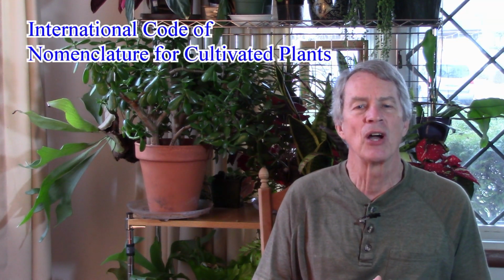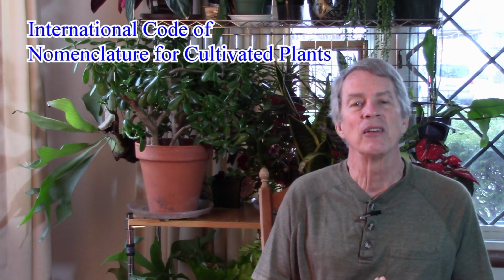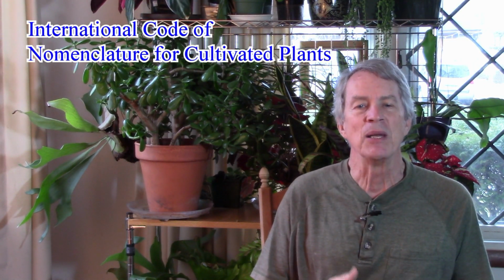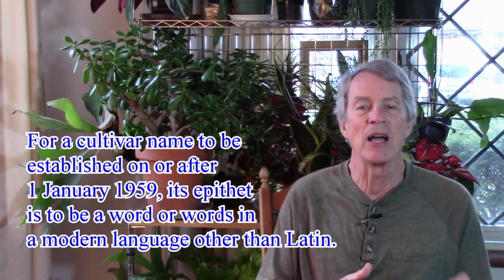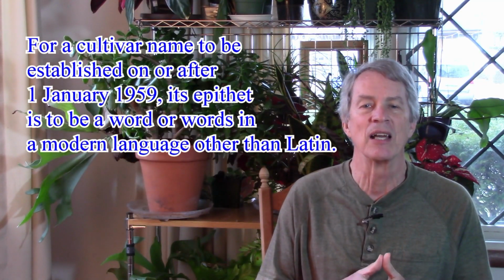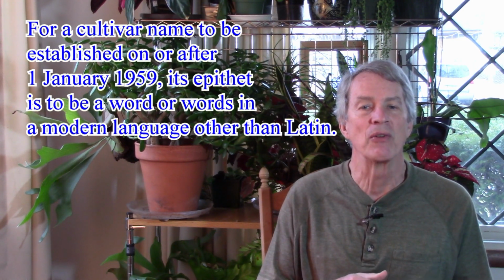The naming of cultivated plants is governed by the International Code of Nomenclature for Cultivated Plants. The code is designed to create a stable method of naming distinguishable groups of cultivated plants. It rejects the use of names that may cause error or ambiguity or are confusing. A portion of Article 19 of the code states, for a cultivar name to be established on or after January 1st, 1959, its epithet is to be a word or words in a modern language other than Latin.